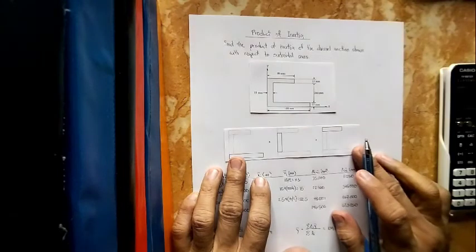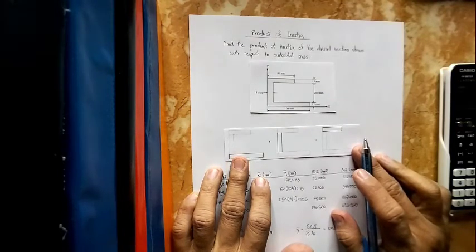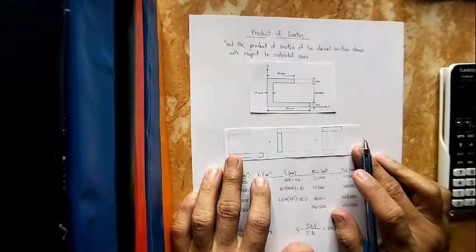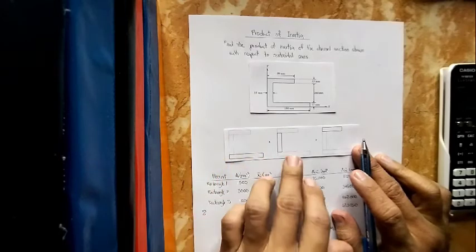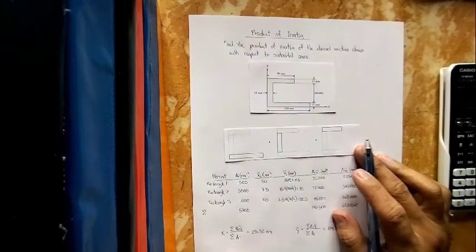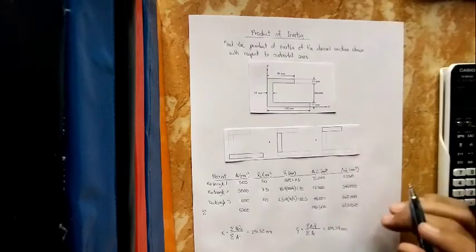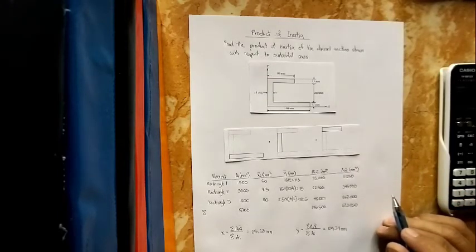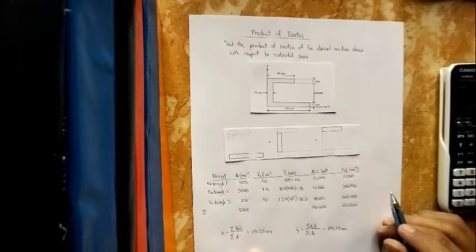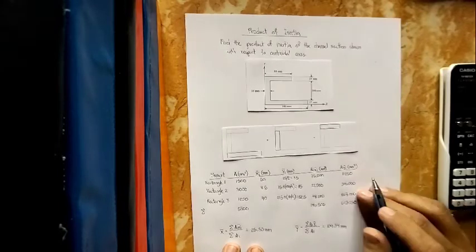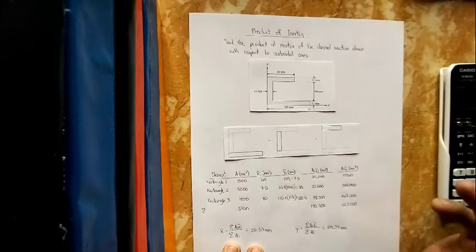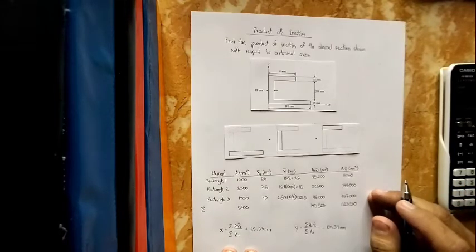Ito namang figure sa baba, pwede natin consider ang channel section na made up of 3 rectangles. Ito yung rectangle 1, rectangle 2, rectangle 3. Kailangan nating compute muna yung centroid of the composite section.